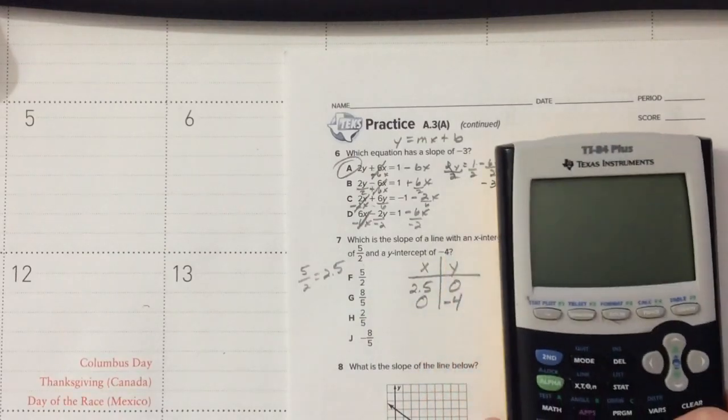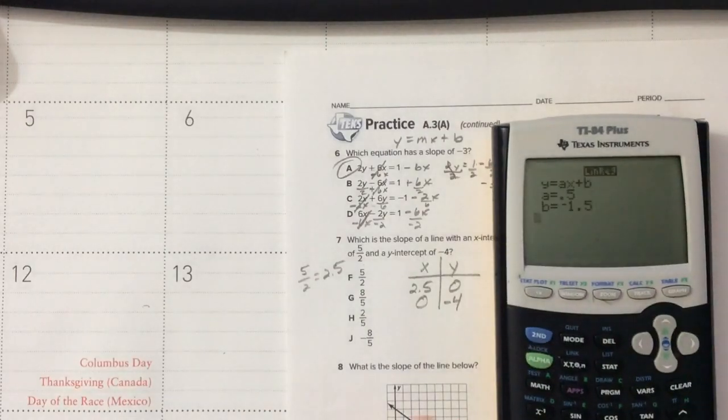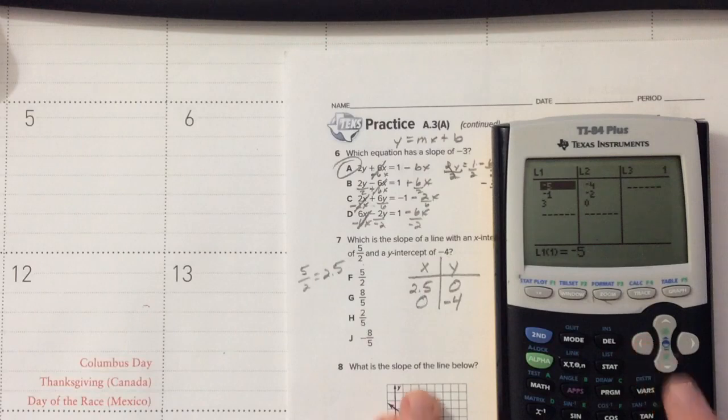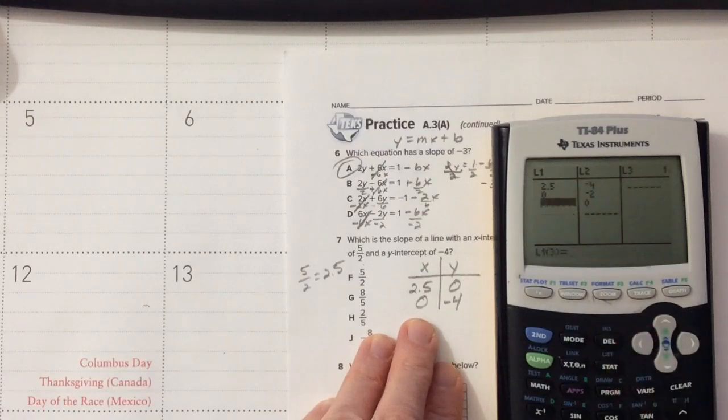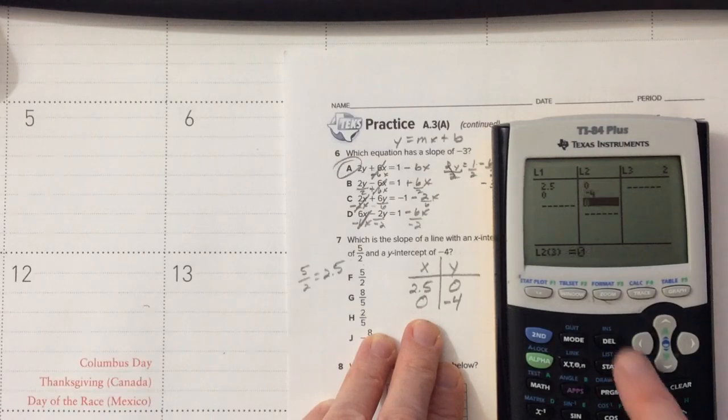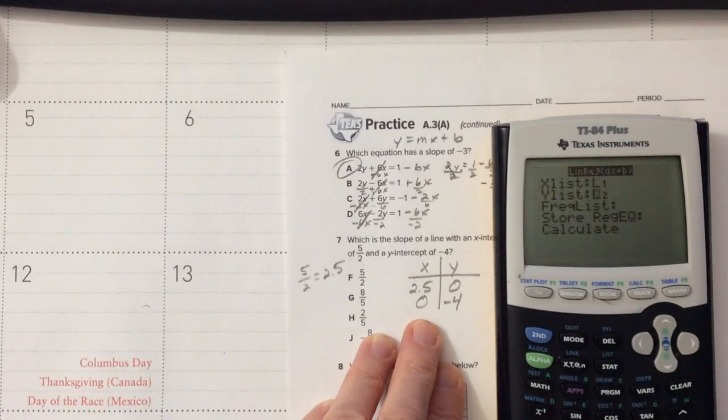So let's put that in a calculator under Stat Edit. Stat, Enter. I'm going to put 2.5. I'm going to put 0. I'm going to delete that other one. Go up and over. I got 0. And I have negative 4. And delete that one. I'm going to hit Stat, Tab, 4.